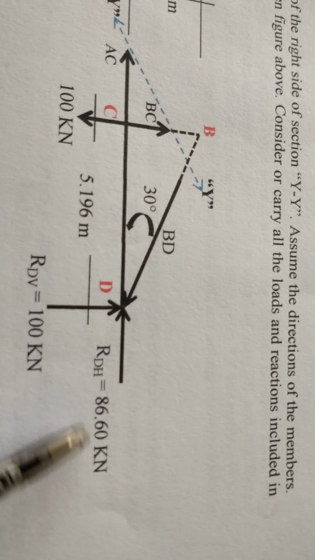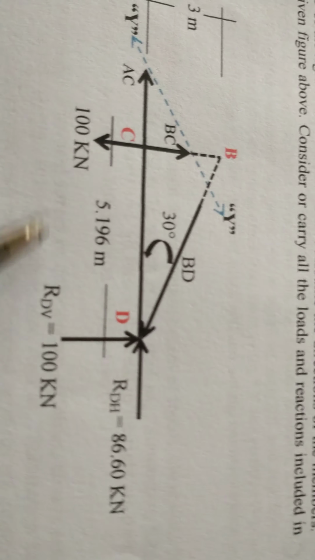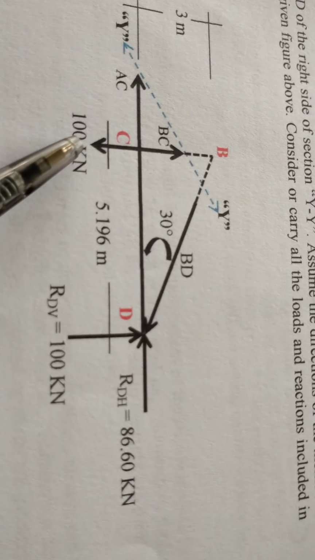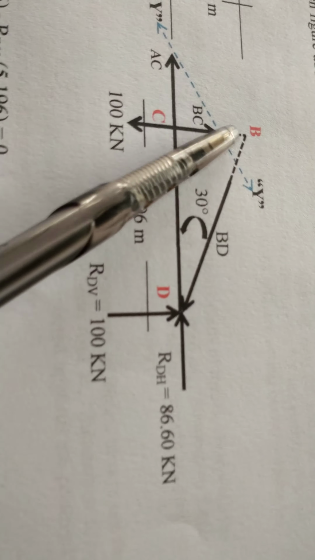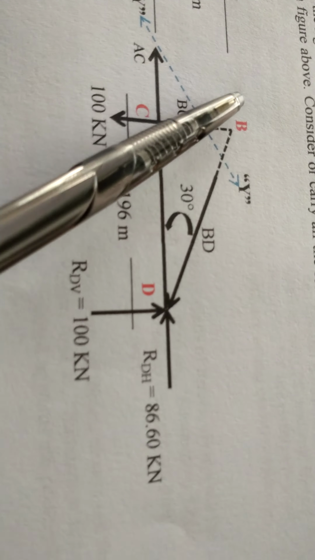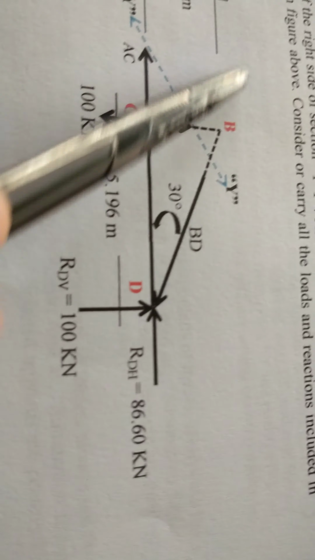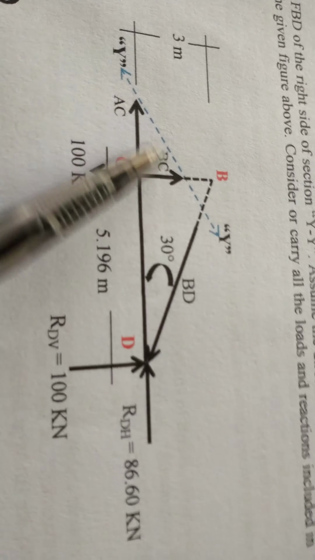So we have RDH, which is 86.6. We have RDV, 100 kilonewtons. Then we have the external load, which is 100 kilonewtons. Actually, if you notice, class, at joint B the load P of 100 is not there, because it was cut.